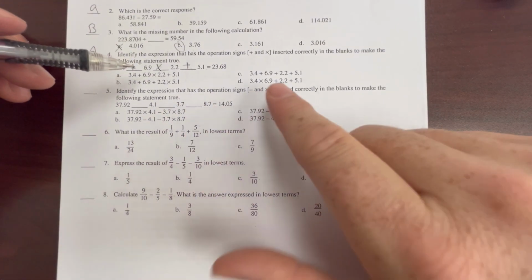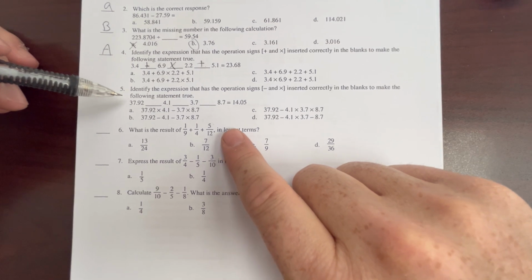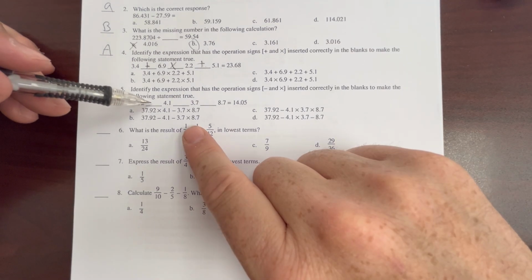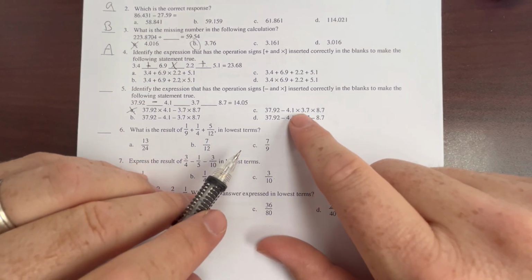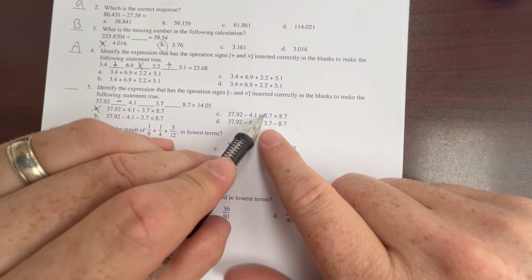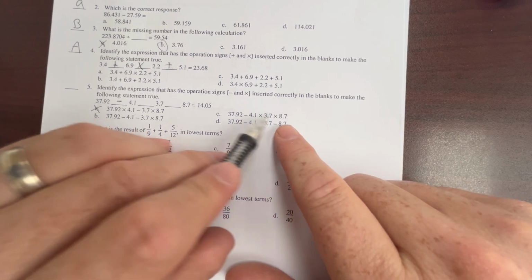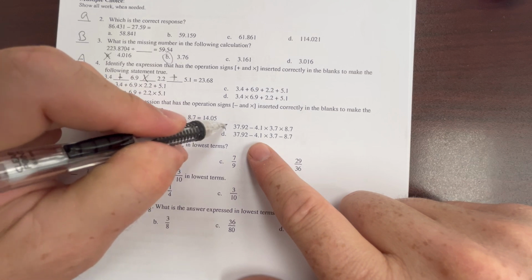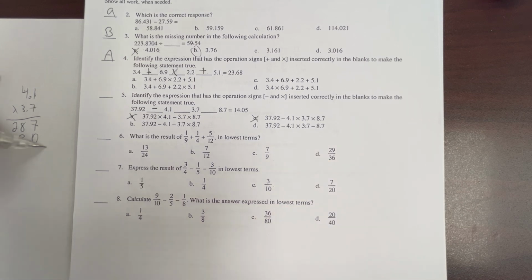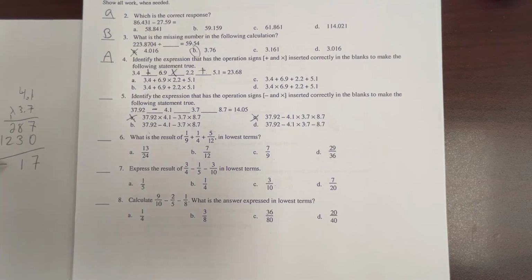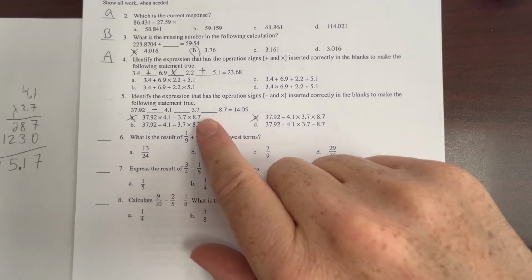Identify the expression with the operation sign, subtract or multiply, inserted correctly to make it true. So 37, so it can't be multiplied, so this one has to be subtract. So let's figure out the multiplying first. You can multiply twice, because 4 times 3 is 12 times 8. Gets me way more than 14, so this one's out. So 4.1 times 3.7. So there's a 7, there's a 28, there's a 3, and there's a 12. Add these up, 7, 11, 5, and 1. 2 decimal places, so that's 15.17.